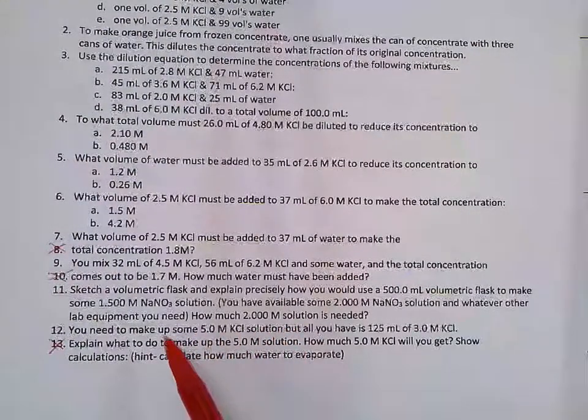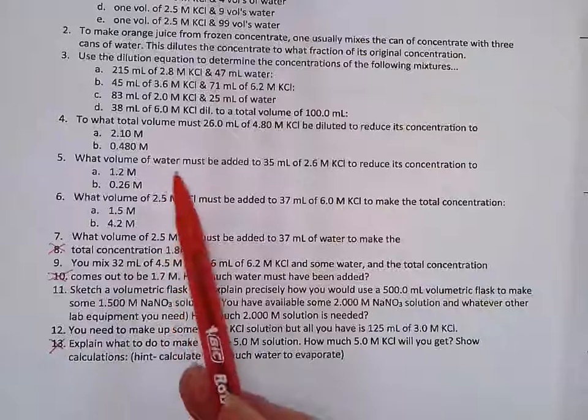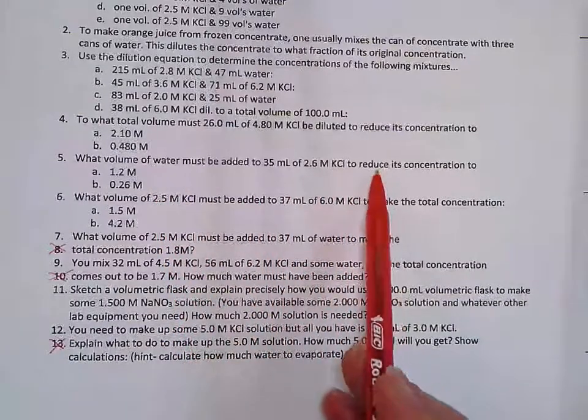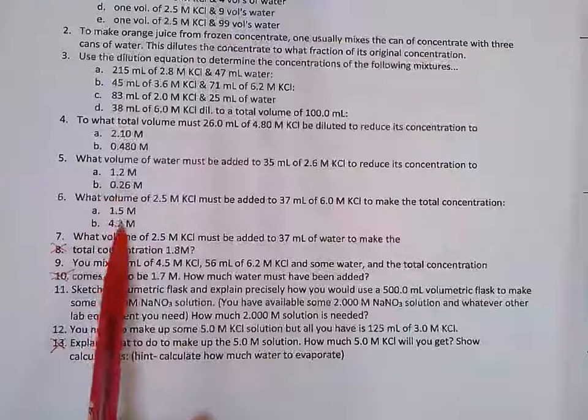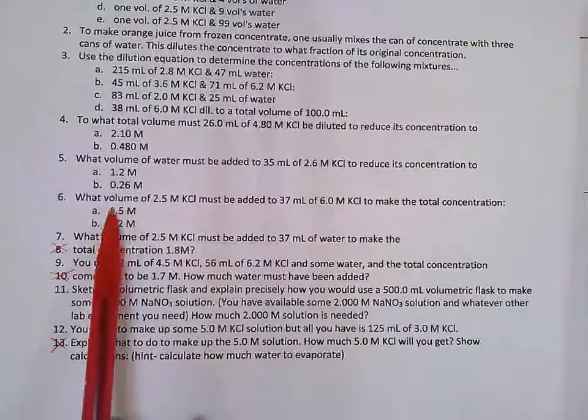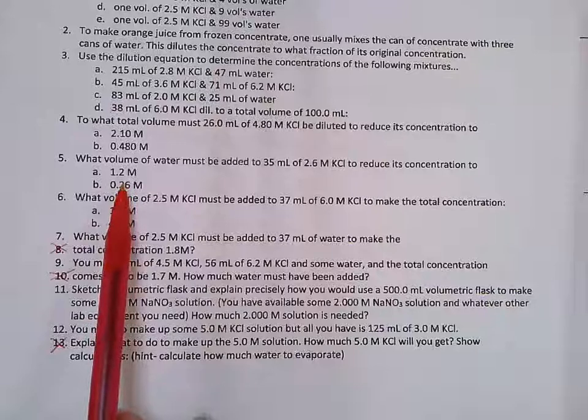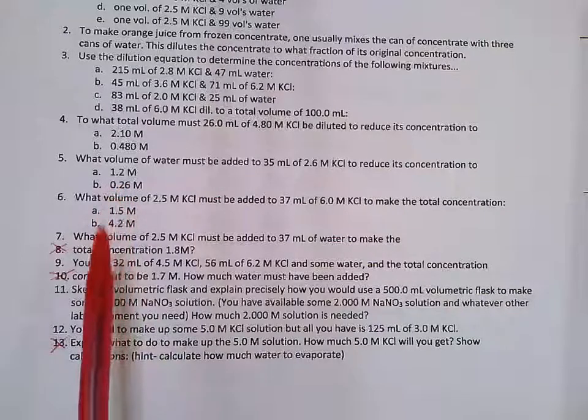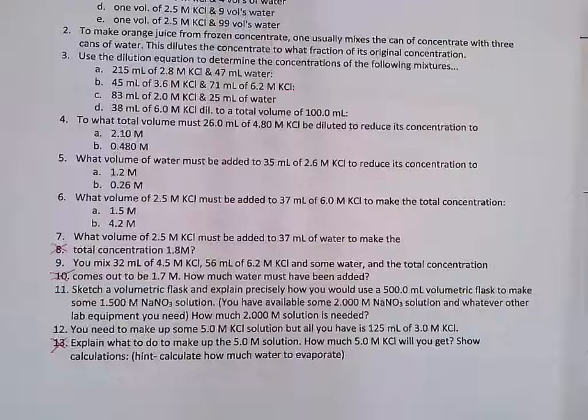So there's one, and we want to reduce its concentration to this and this. What volume? Okay. So this handles most of it.